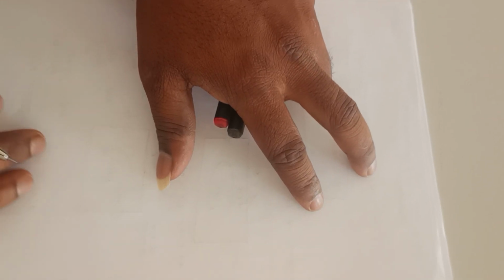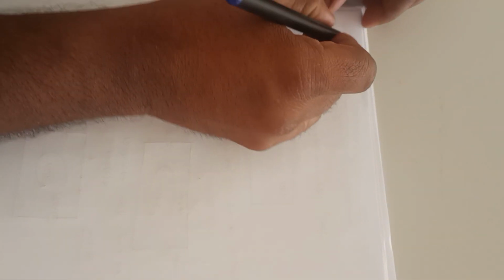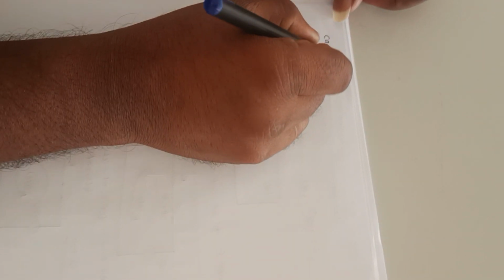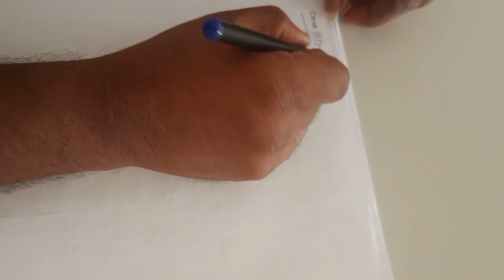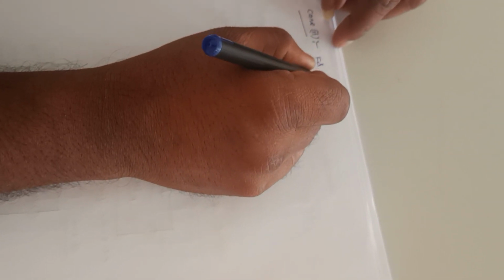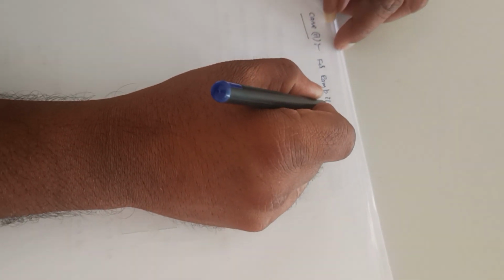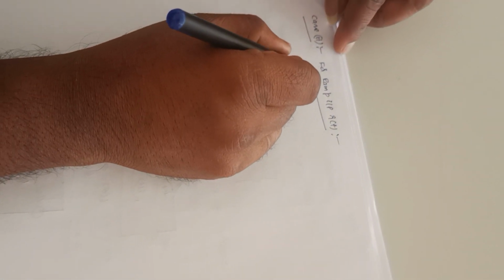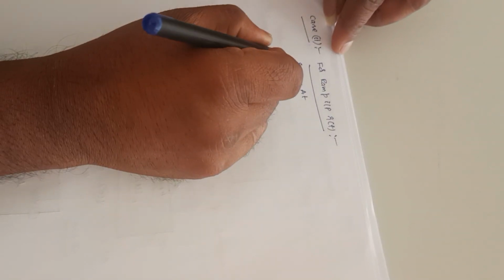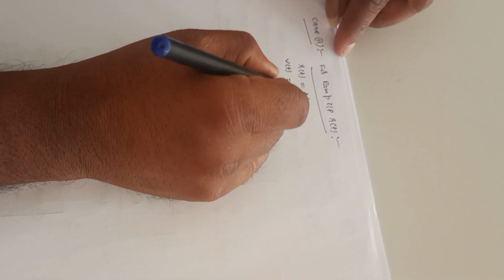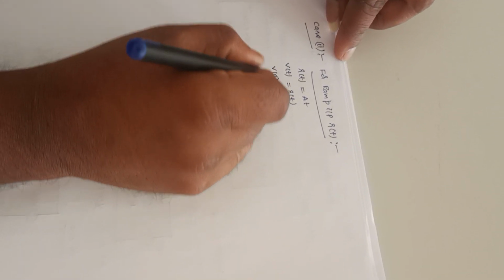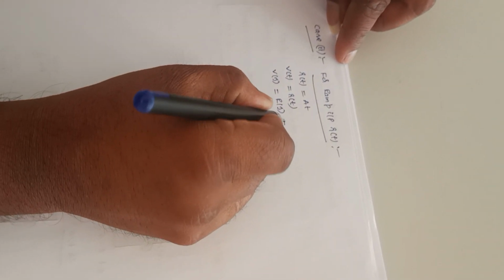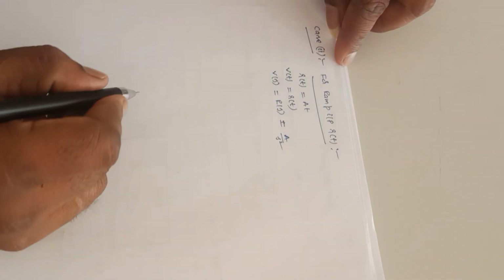Next is for ramp signal. Case 2. For ramp input, this is r of t. So you know that r of t is equal to A into t, and the input is v of t is equal to r of t. V of s is equal to R of s is equal to A divided by s square.